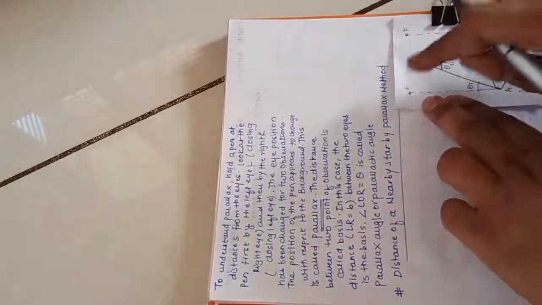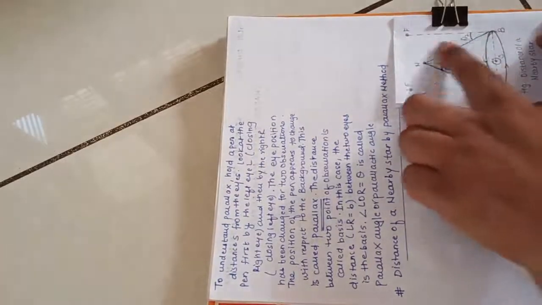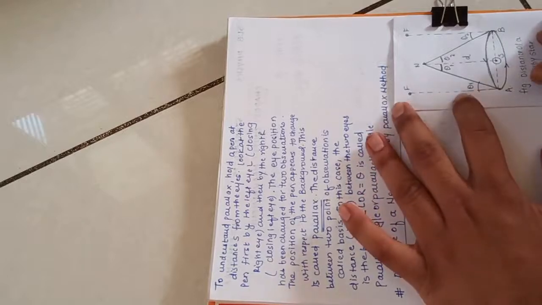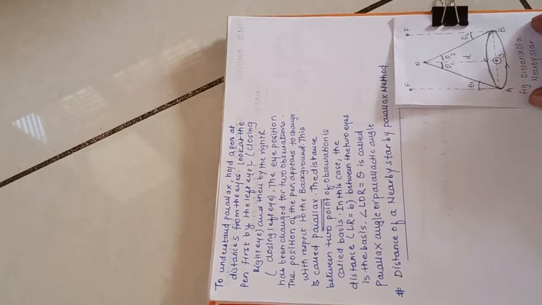Let's begin with the next method, that is distance of a nearby star by parallax method. You can see the figure very well. You will see that there are two farthest points whose line of sight are almost straight lines. Clear? Now how to measure the distance of a nearby star by parallax method? Let's see step by step.